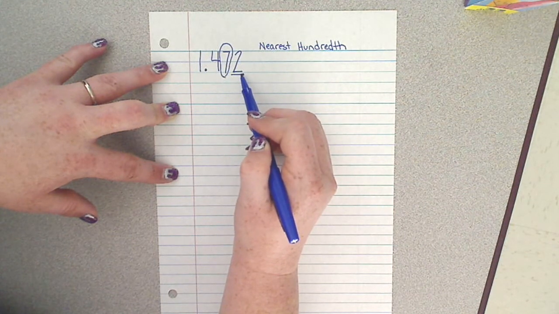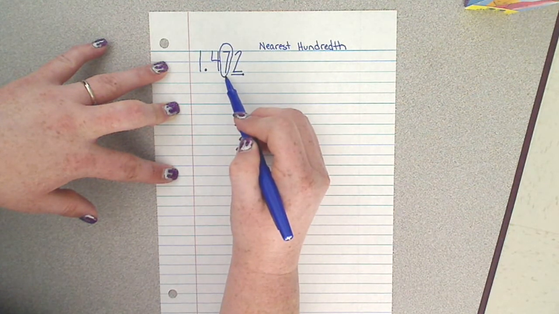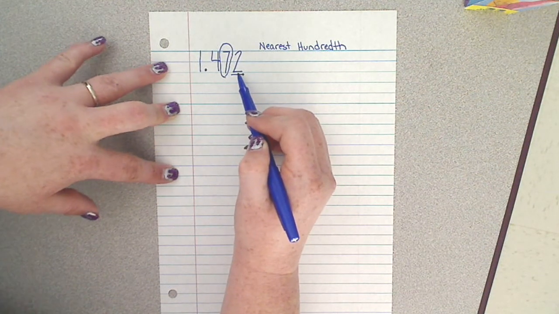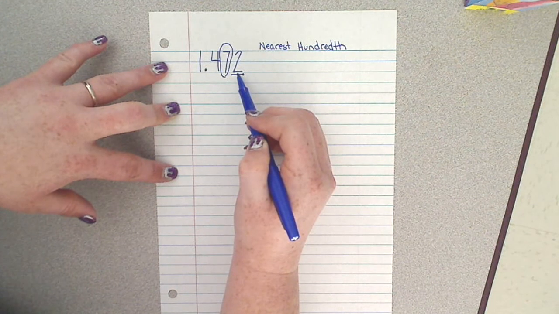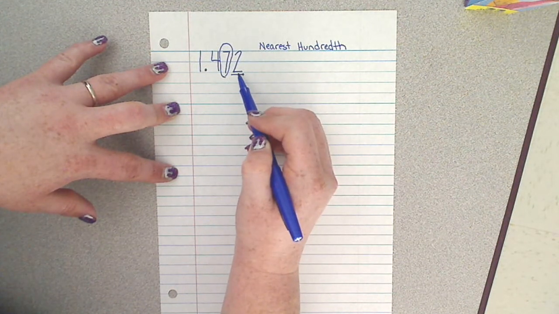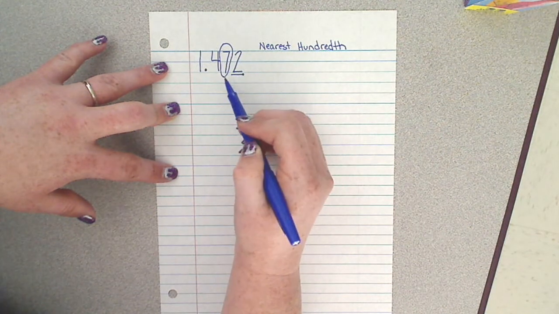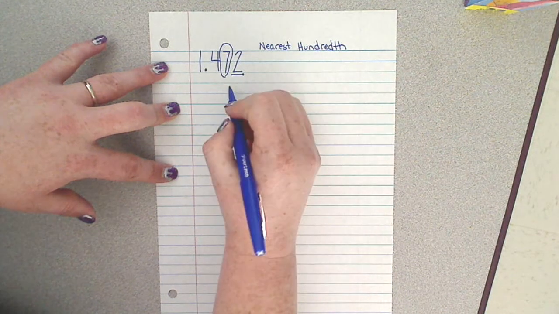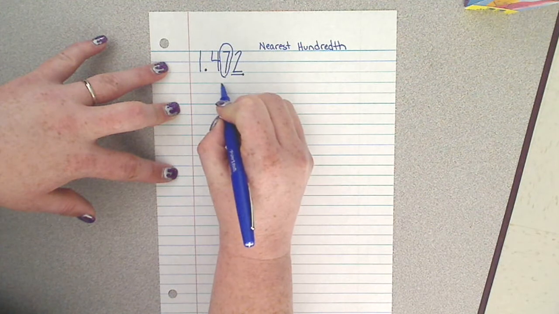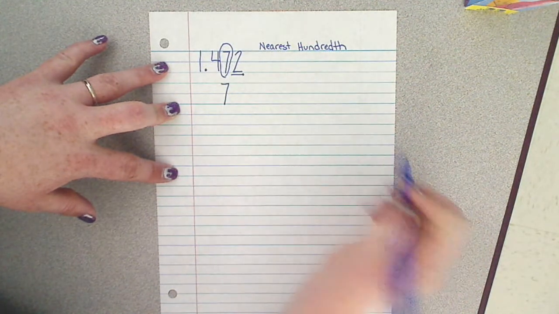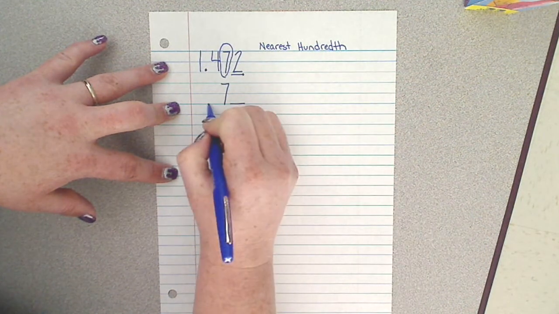If it's 0 to 4, my circled number stays the same. So in this case, since the number in the thousandth place is less than 5, meaning that it's between 0 and 4, my 7 is going to stay the same. So I'm going to come below it and rewrite that 7. Okay, and then I'm going to add all of my other place value slots.